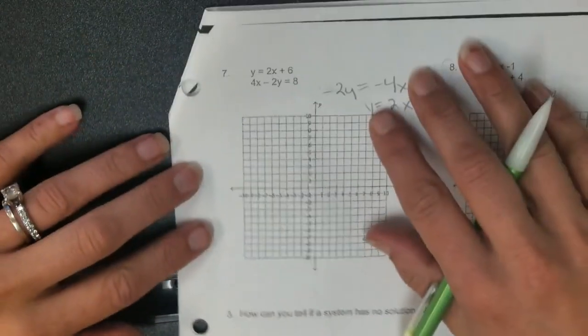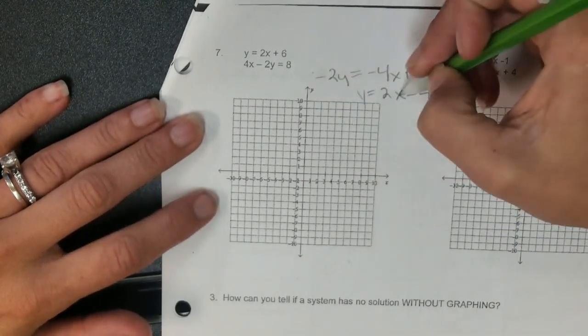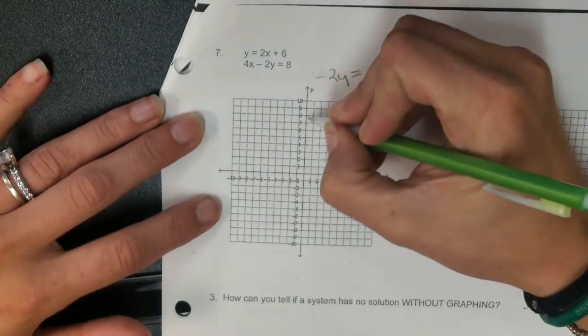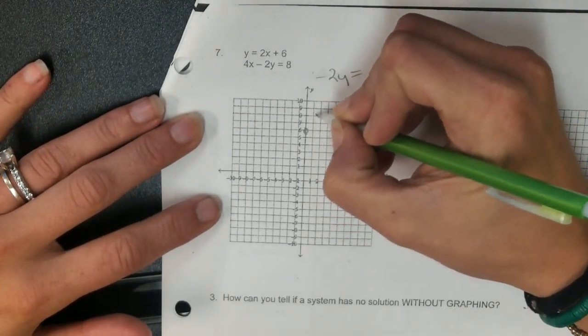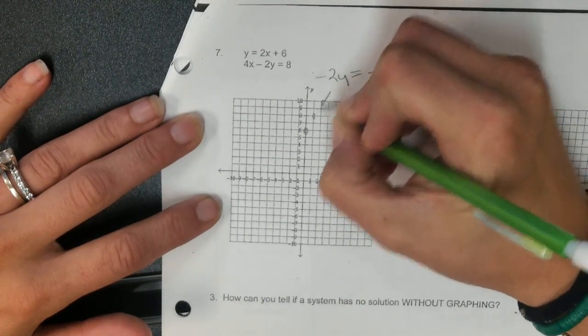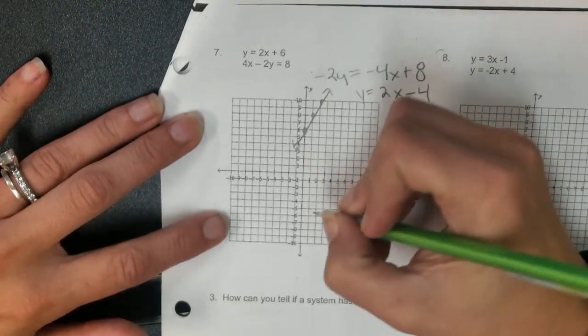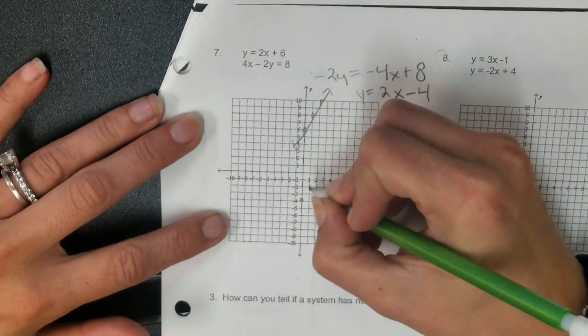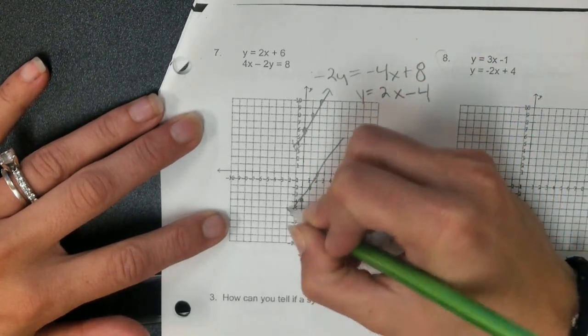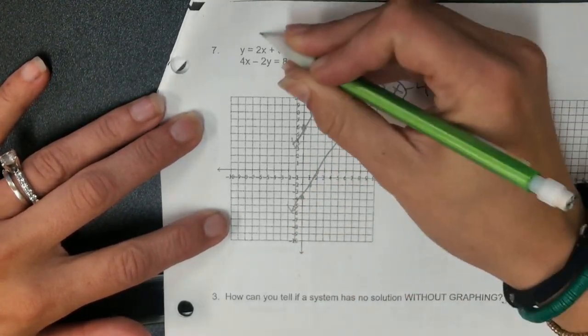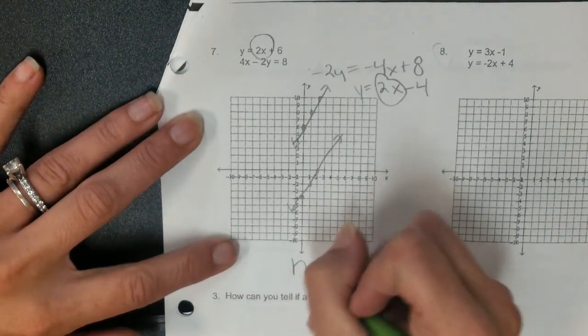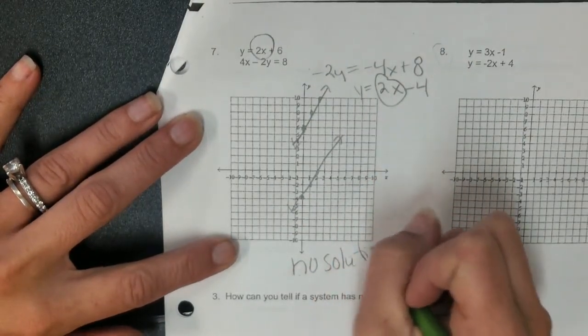Okay, so I lied to you. Once I solve 7, you're going to have y equals 2x plus 6 and y equals 2x minus 4. So I'm going to start at 6. I'm going to go up 2 to the right 1, up 2 to the right 1. I'm going to start at negative 4. Go up 2 to the right 1, up 2 to the right 1, and what do I notice? They have the same slope, so right away I know that they're going to be no solution with parallel lines.